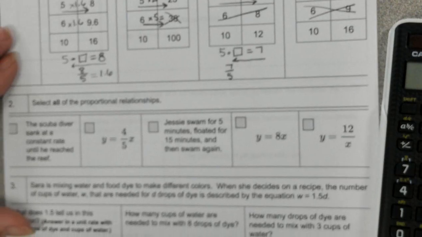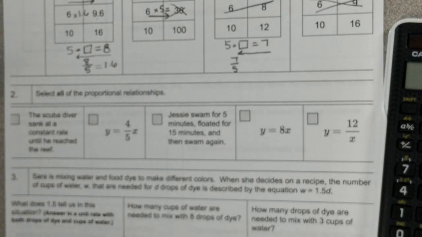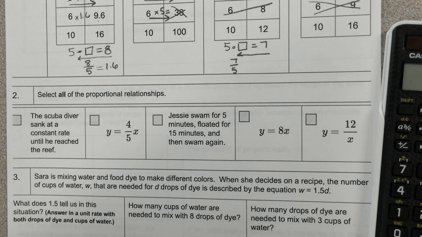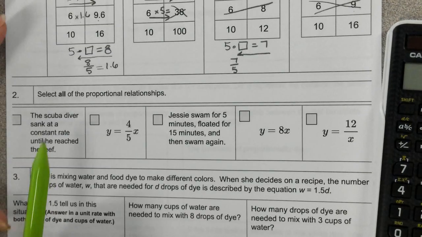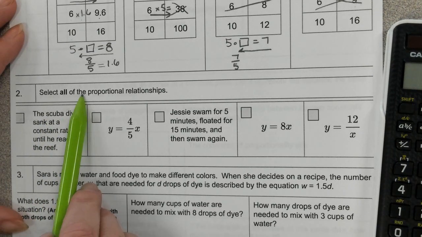For number 2, it says to select all of the proportional relationships. I'm just going to wait 1 second because this is auto-focusing and I don't want it to be blurry. There we go. Number 2, all the proportional relationships.